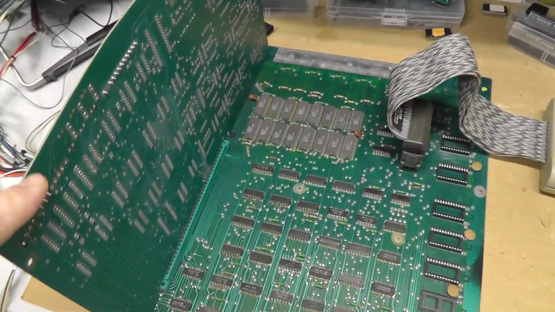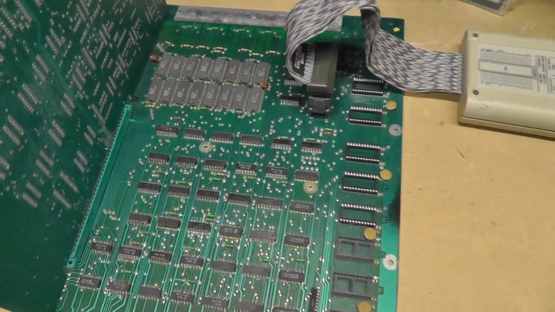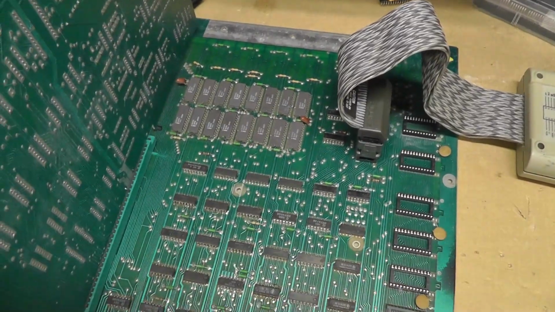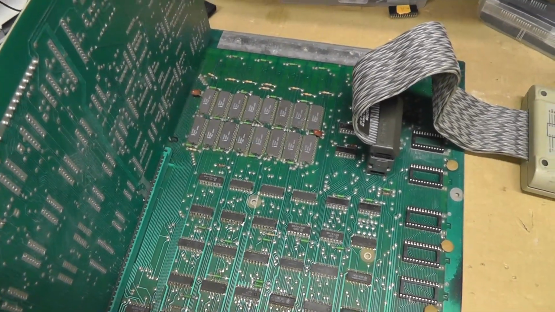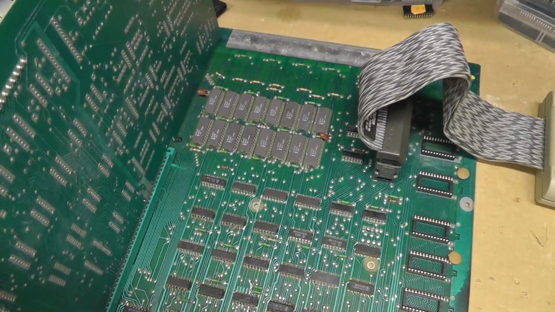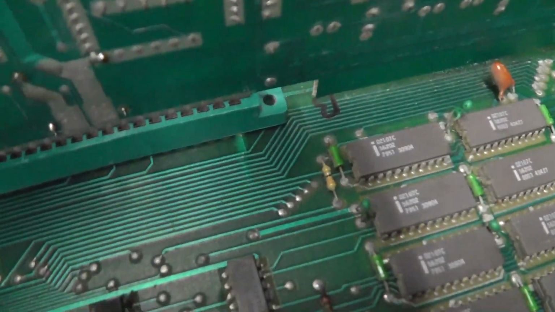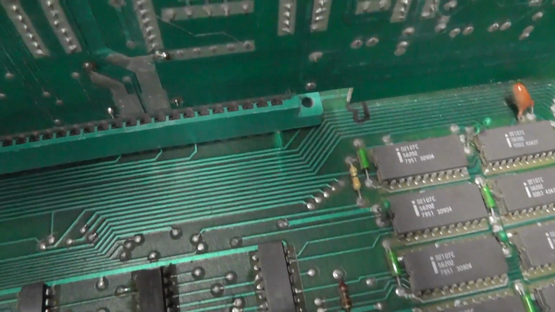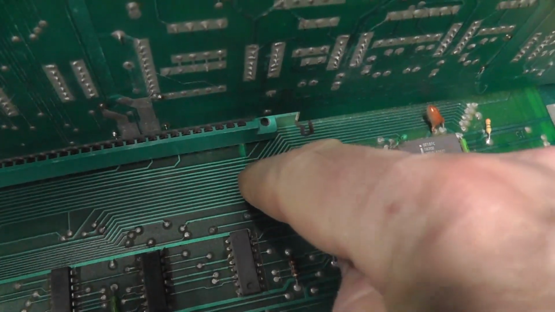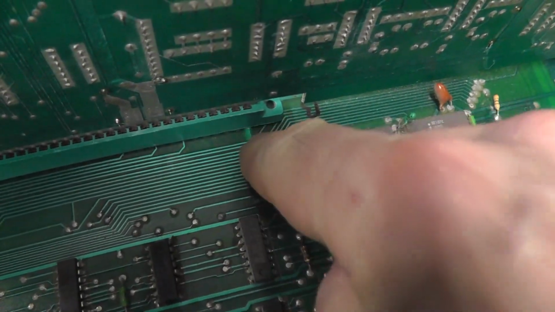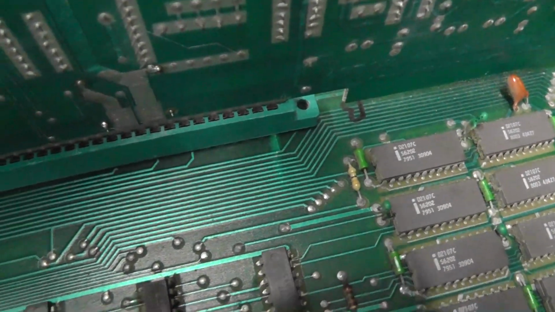I've been working on a different Space Invaders board, and as I'm waiting for some RAM to come in for that other board, I decided to put this other one on the bench real quick. One thing to notice is this board is kind of bent. It's almost like cracked right here, but I don't believe it's actually impacting a trace, but eventually it could.